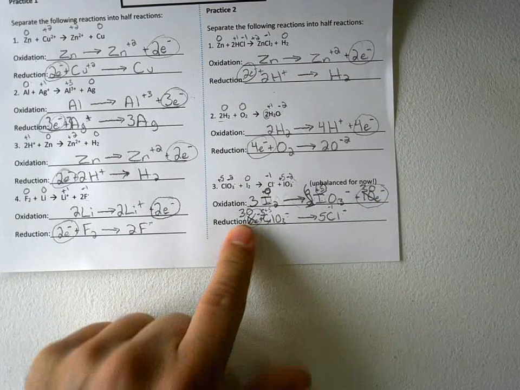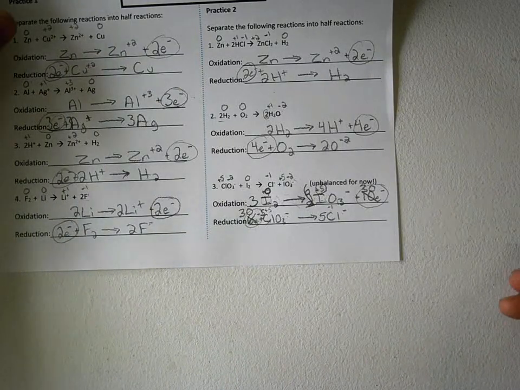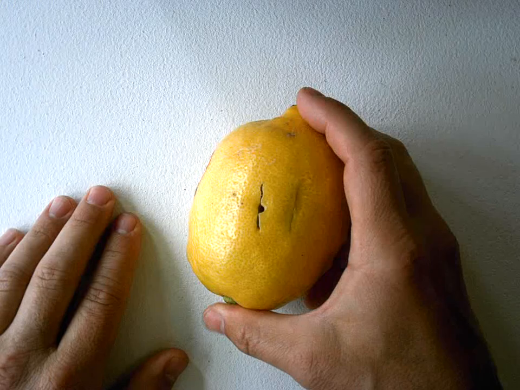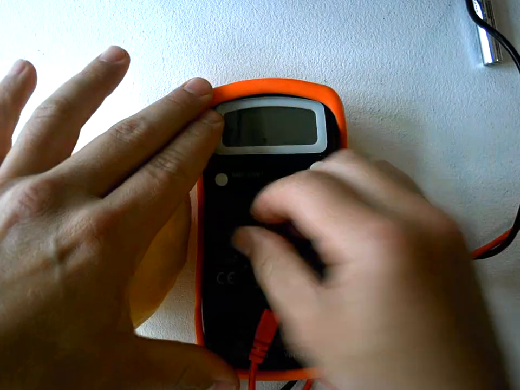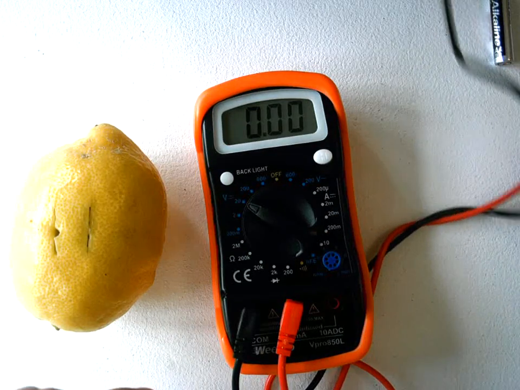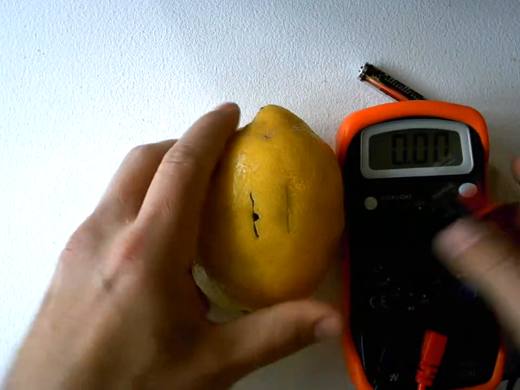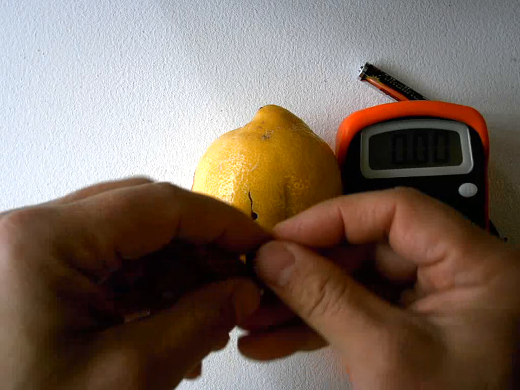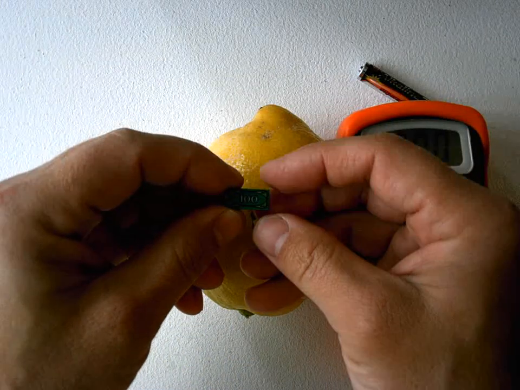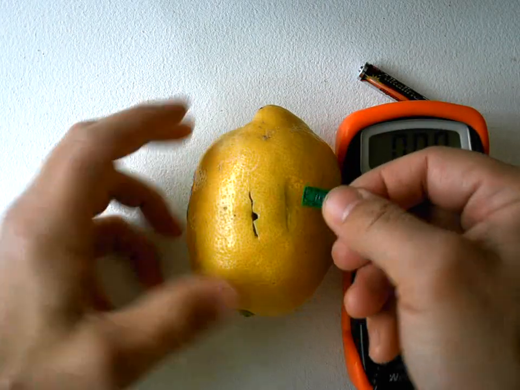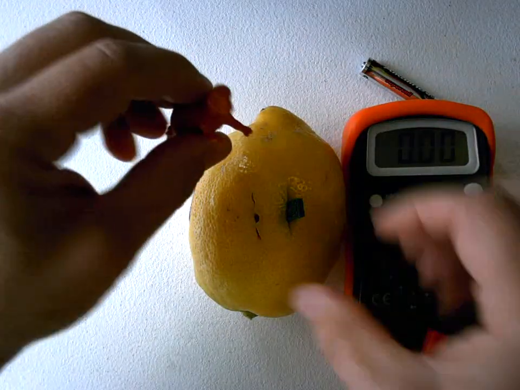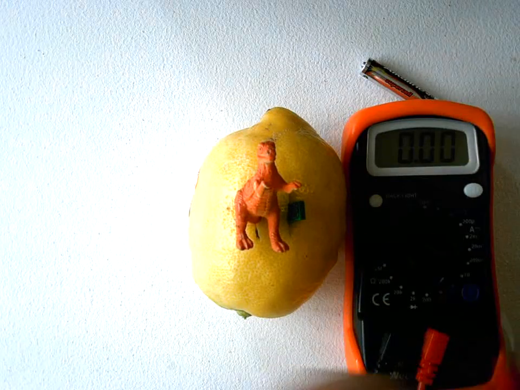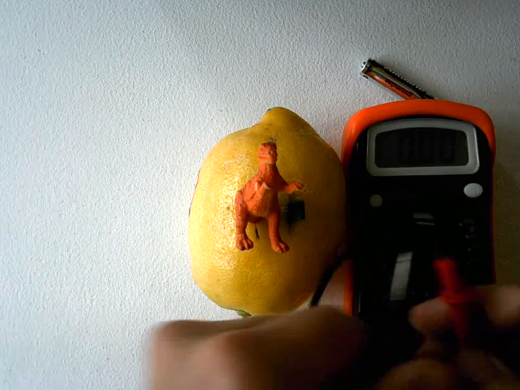Now, how does this relate to the video we watched last class maybe? So here's my lemon, and right here I have a voltmeter. A voltmeter can measure voltage. So check this out. We're rich right here. We have Lego $100 bills. So if I take this Lego $100 bill and stick it in this lemon, and I take this little Dilophosaurus dinosaur and stick its tail in there, and then I touch my electrodes, oh wait, that doesn't do anything.